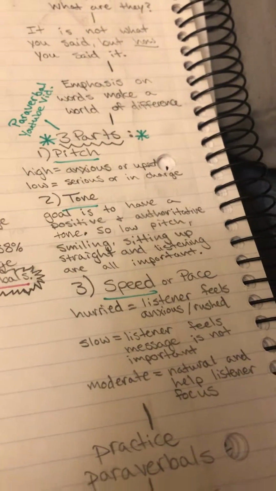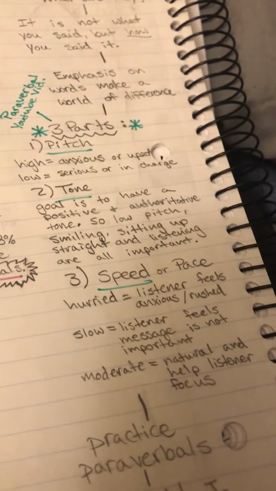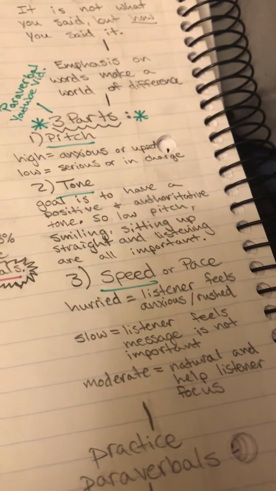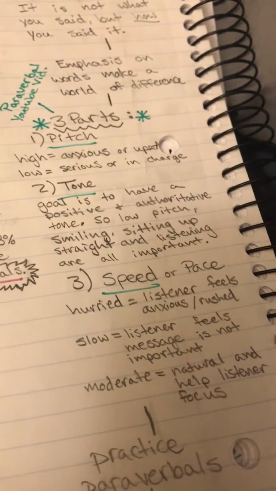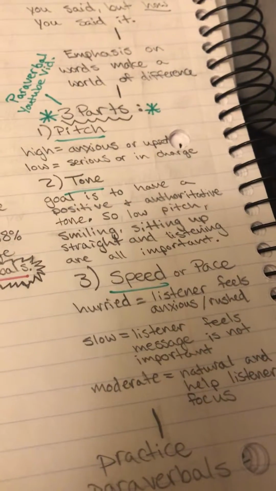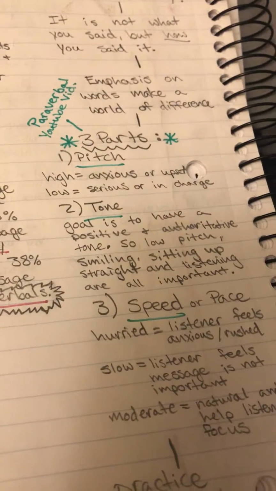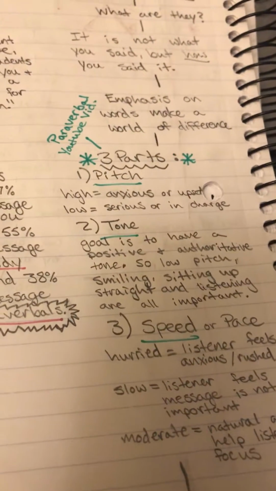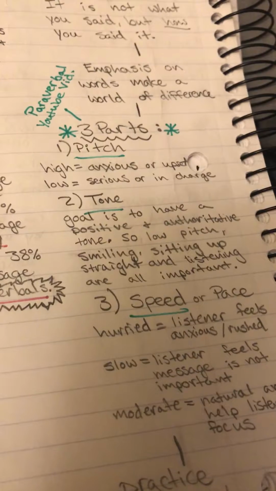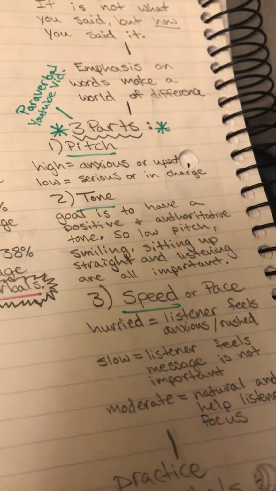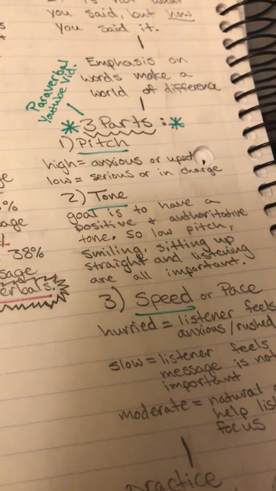And I think that's really cool. So if you try a sentence and you say it one way without smiling and then try it again with smiling, you can even personally hear the difference, let alone how a kid might interpret it. So just by smiling is a way to sound more positive and upbeat. And then sitting up straight and also listening, they're all important when it comes to your tone.